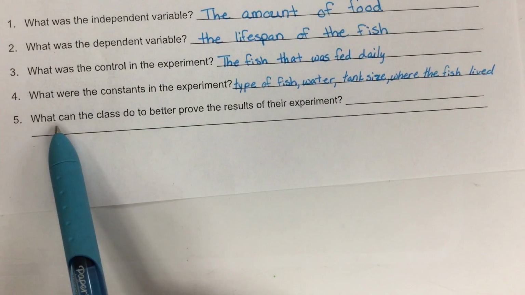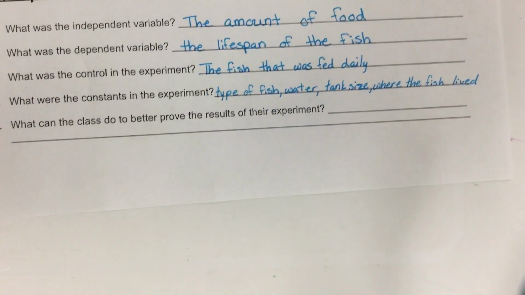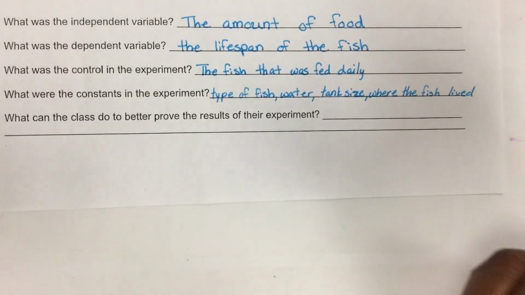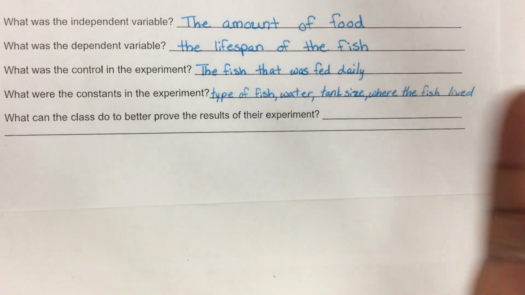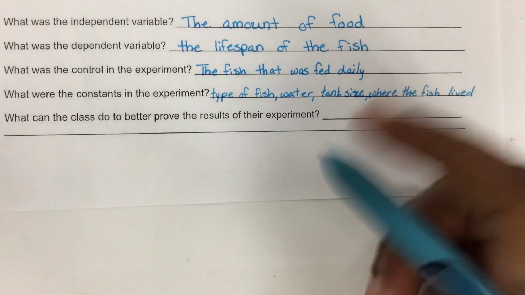And lastly, what can the class do to better prove the results of this experiment? In order to better improve an experiment, in order to prove that you are correct, you need to repeat this experiment at least 3 times.